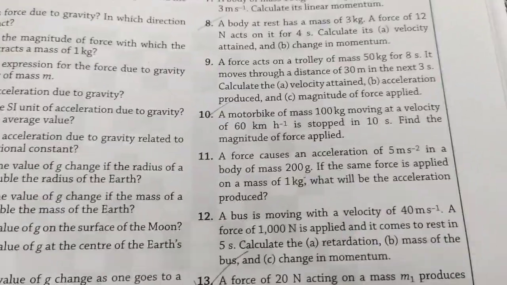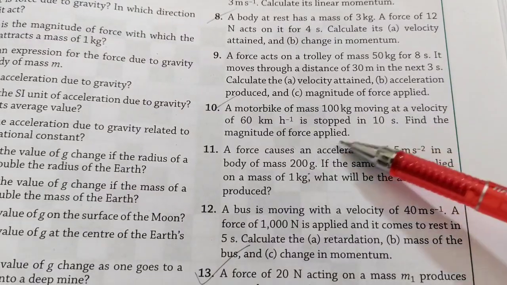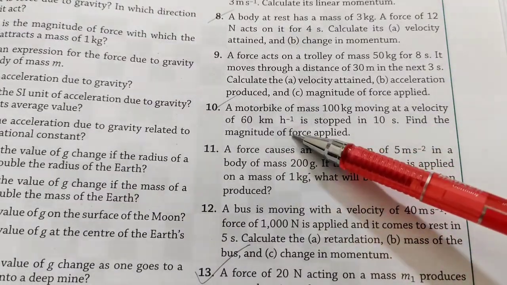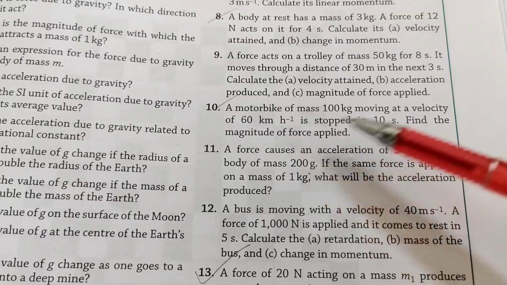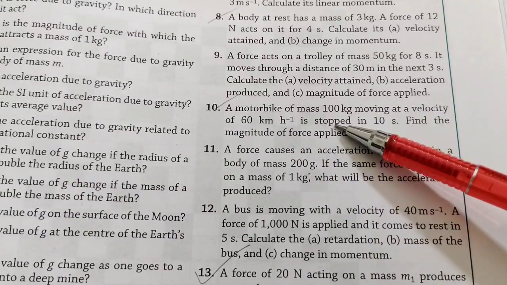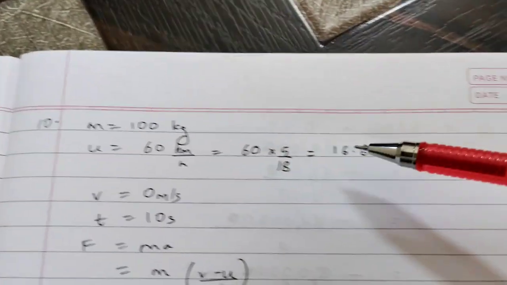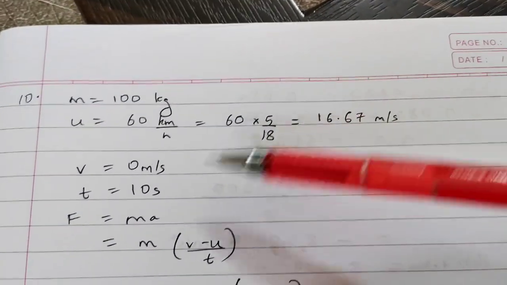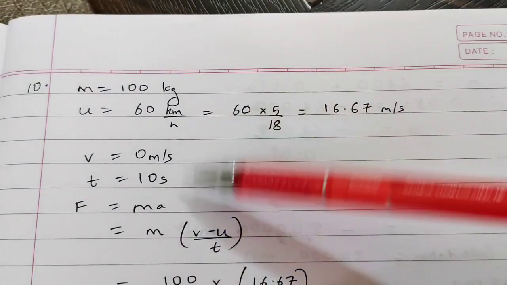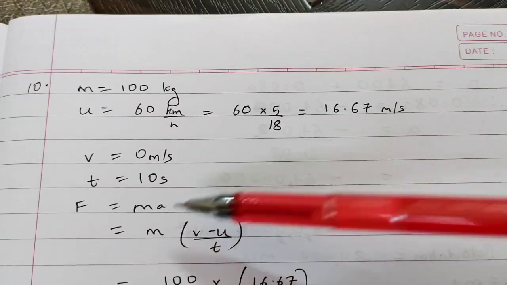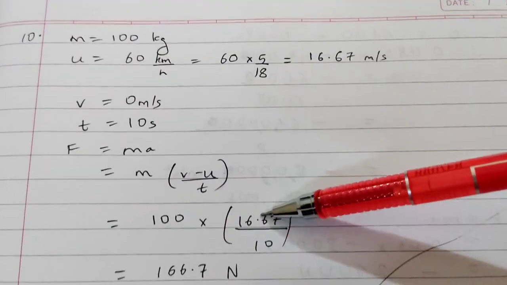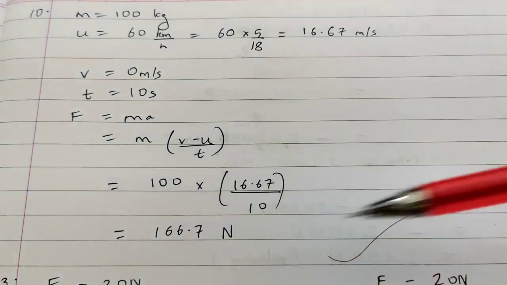Now the 10th question. A motorbike of mass 100 kg moving at a velocity of 60 kilometers per hour will have to be converted to meters per second by multiplying by 5 upon 18. And the time is given. It is stopped. That means final velocity V is equal to 0. Find the force. So after converting it into meters per second, that is the SI unit, I use the formula F is equal to ma. But A is not given. But we can find A by using the formula V minus U upon T. So by substituting, I'm getting the answer as 166.7 Newton.